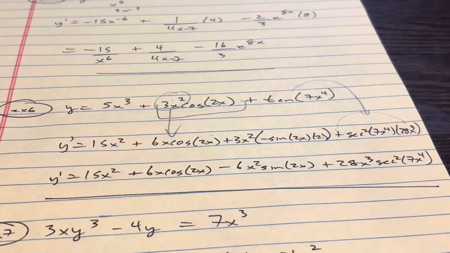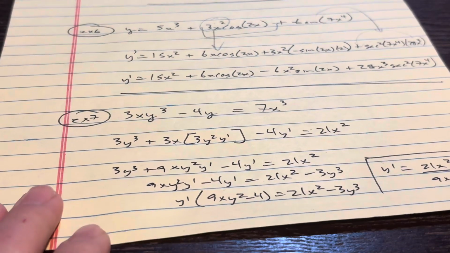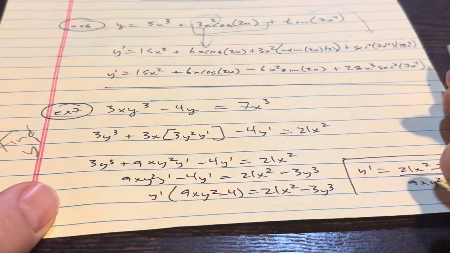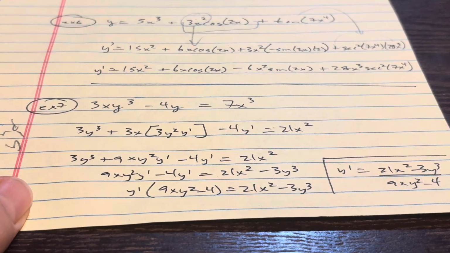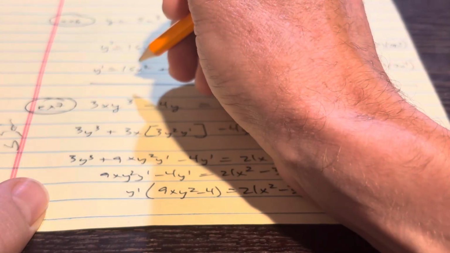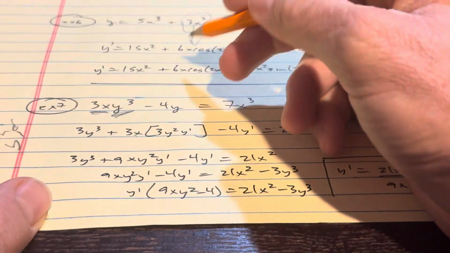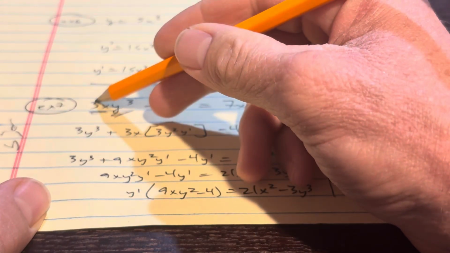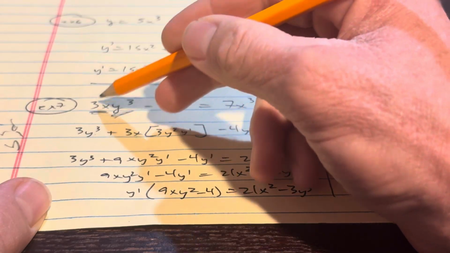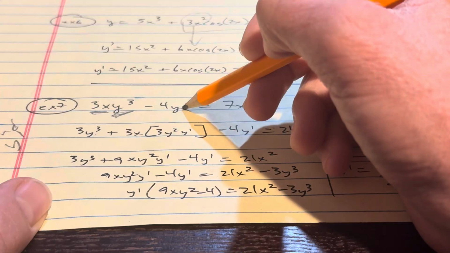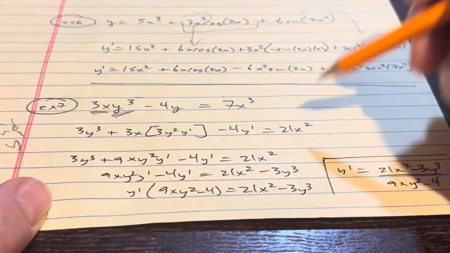And lastly, we need to find y prime because it wants the derivative here. If you can't get y all by itself, it means we're going to find y prime, which is finding y prime for all these. So implicit differentiation. This is the product rule here. Derivative of the first times the second. So it's going to be 3 times y to the third plus 3x times the derivative of y to the third, which is 3y squared, y prime, minus 4y prime is equal to 21x squared.